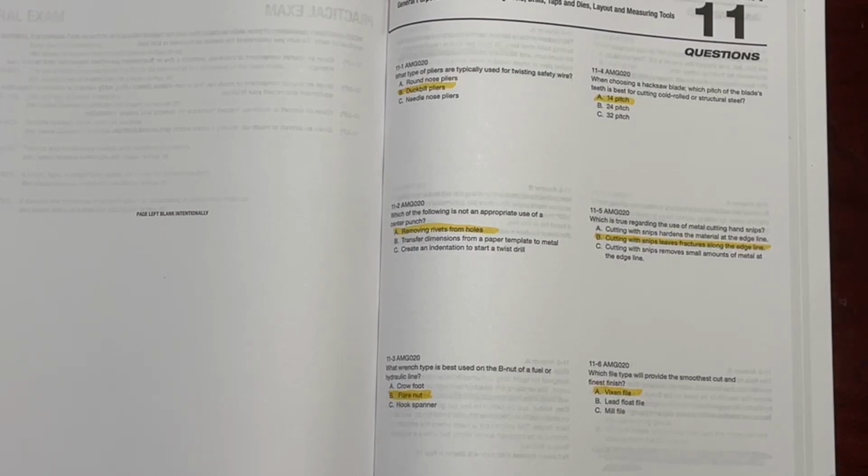Question 11.5. Which is true regarding the use of metal cutting hand snips? A. Cutting with snips hardens the material at the edge of the line. B. Cutting with snips leaves fractures along the edge of the line. Or C. Cutting with snips removes small amounts of metal at the edge of the line. Correct answer is B. Cutting with snips leaves fractures along the edge of the line.